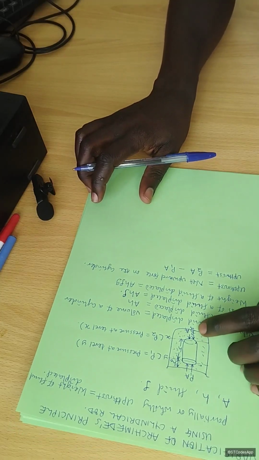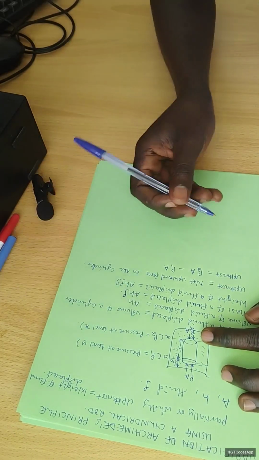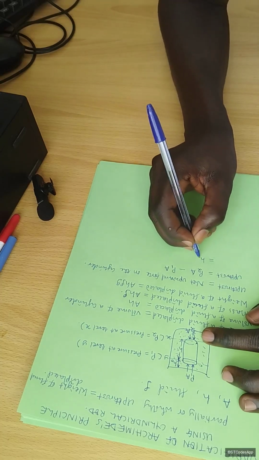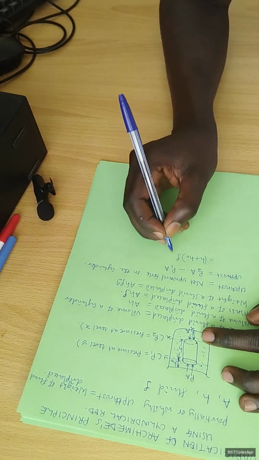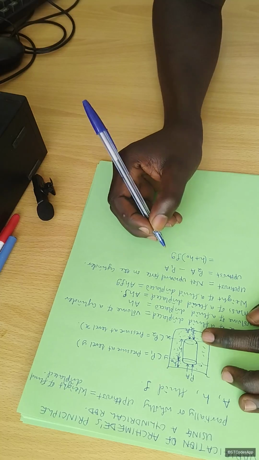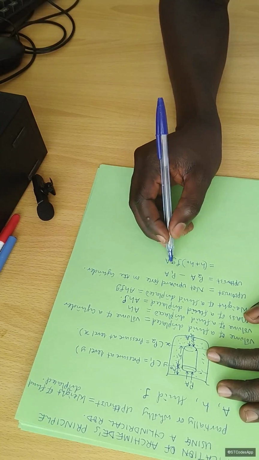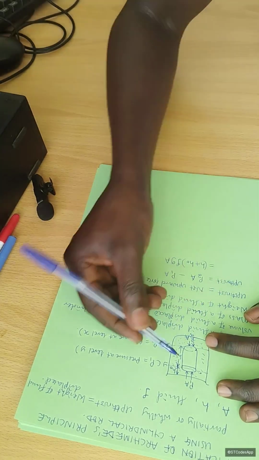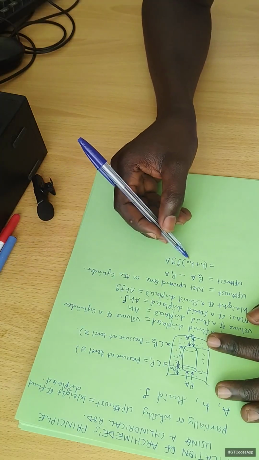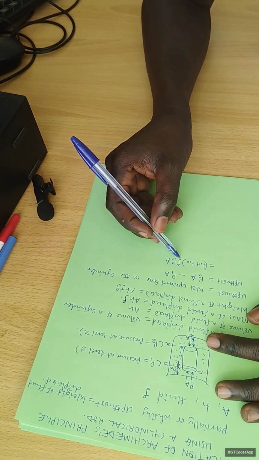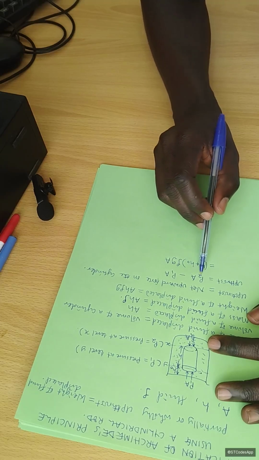P2 is the pressure at the bottom and it is due to the height H0 plus H. So that becomes (H plus H0) times density of the liquid times acceleration due to gravity, then times A, since we are looking for the upward force.